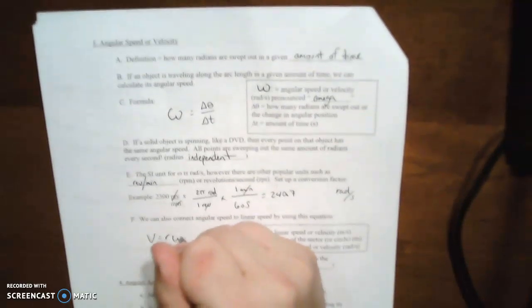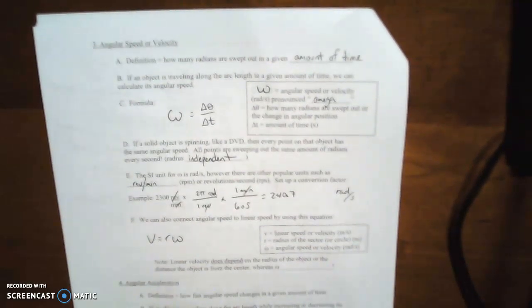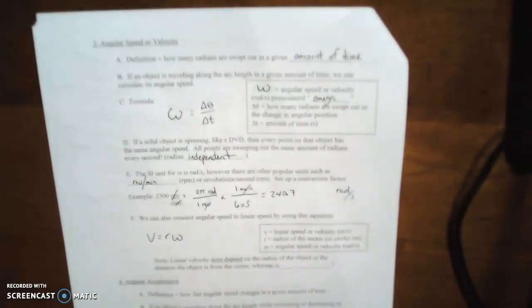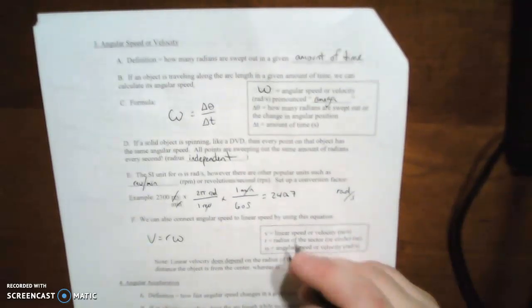We can also connect angular speed to linear speed by using this equation, where v equals r omega. And if you notice here, so far the rule for how to transfer from an angular measurement to a linear measurement is just take the angular measurement and multiply by the radius. That's the translation piece. Note linear velocity does depend on the radius of the object or the distance the object is from the center, whereas omega does not.